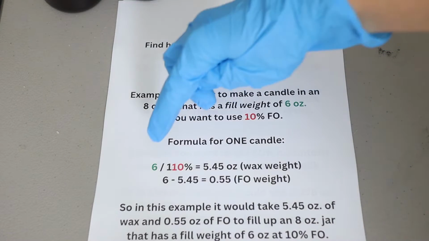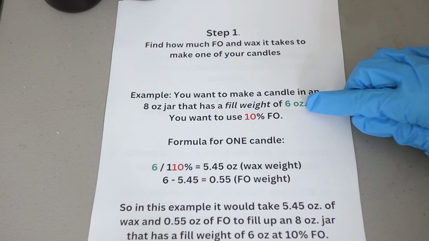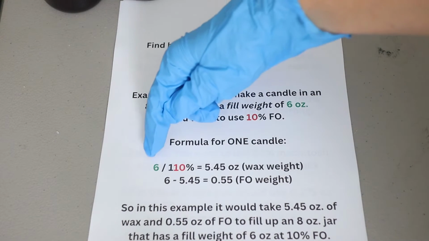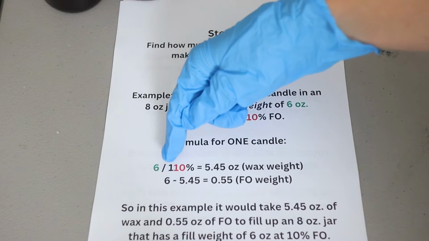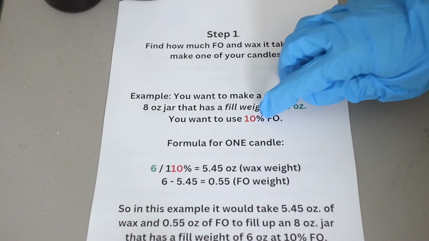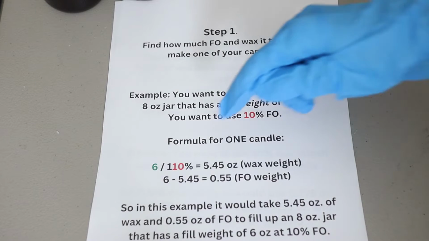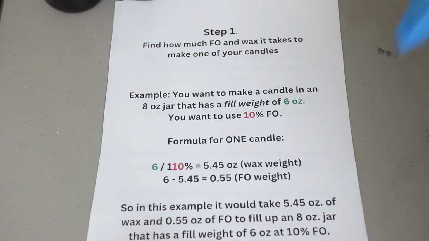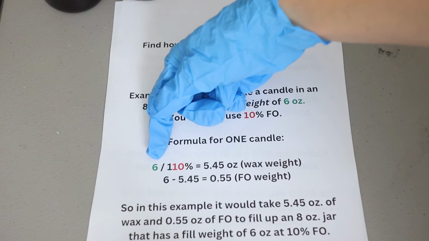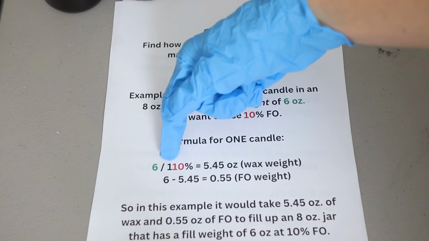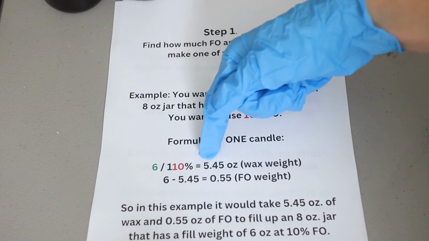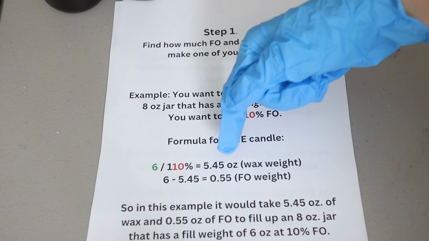So right here, what you would do is you would do 6, which is the fill weight of your candle. You would do 6 divided by 110%. The 10 is coming from the fragrance oil percentage. I don't know why you have to use 100%. I get that question a lot. It's just what the formula is, so that's how I follow it. So this is in ounces, and yes, I typically do everything in grams, but for this video, we are sticking with ounces to make it less steps. So 6 divided by 110% equals 5.45 ounces.